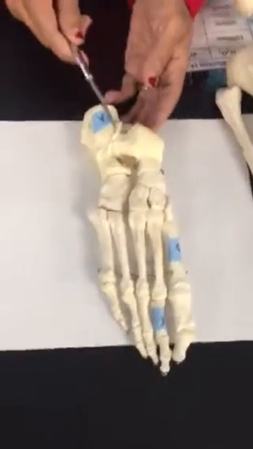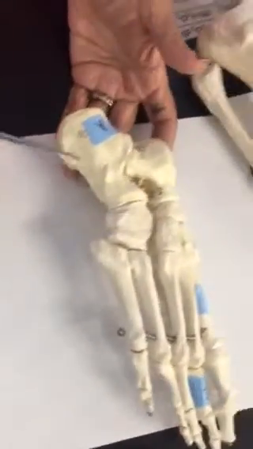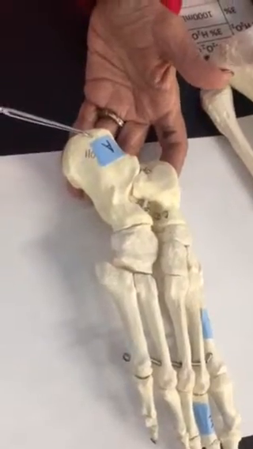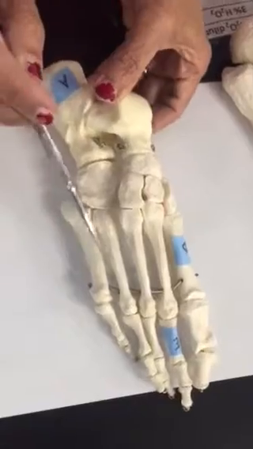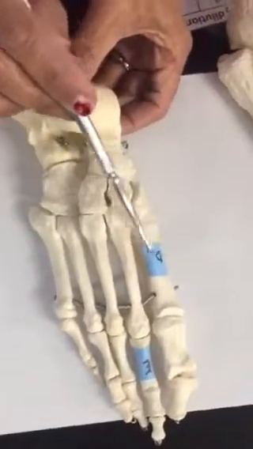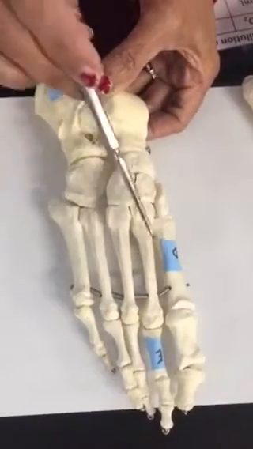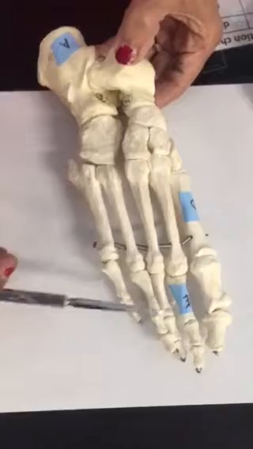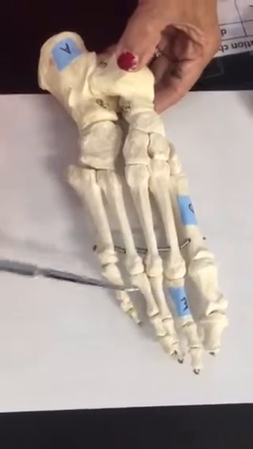Now, this is the bone which forms the ankle joint and the foot. So you see, this heel bone is known as calcaneus. Heel bone is calcaneus. And now you see 1, 2, 3, 4, 5. These are metatarsals. These are in the foot. Then we have the digits. This is the big toe, and these are the digits.